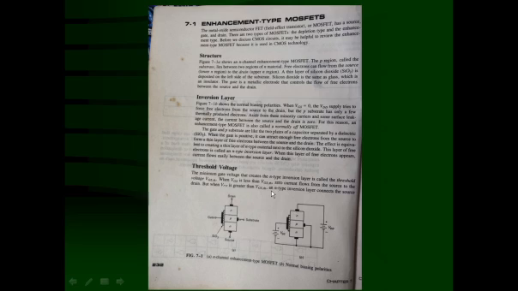This is very important, which is given in the 4th edition only. That is why I have taken those pages over here. So, please read and study this very carefully. The enhancement type MOSFETs.